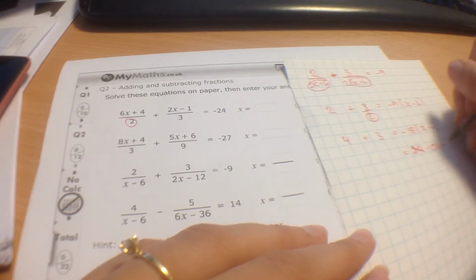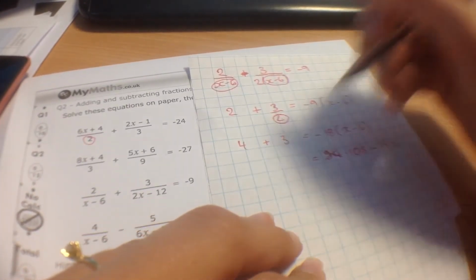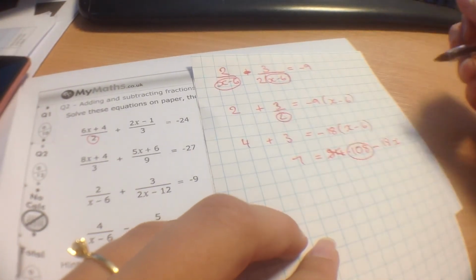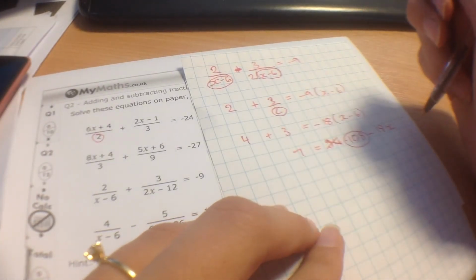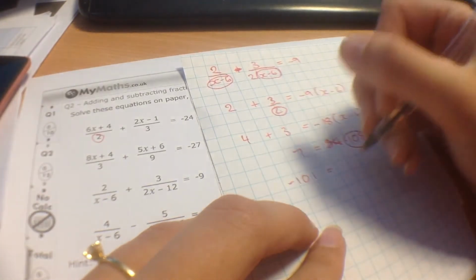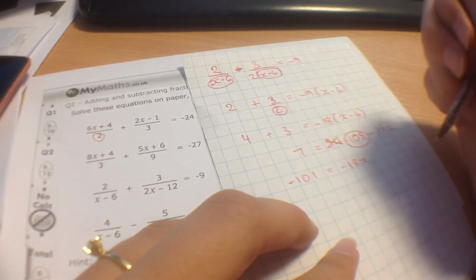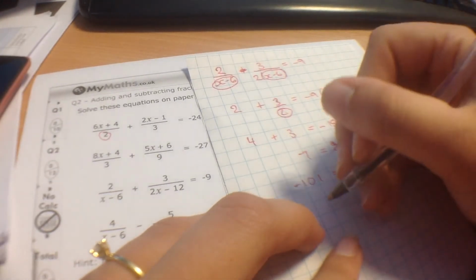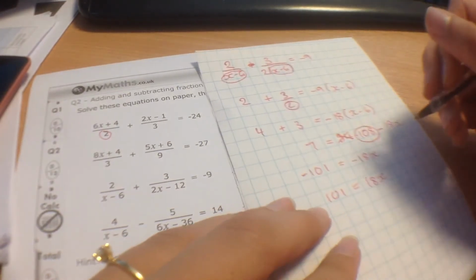Take away 18x. Sorry, you couldn't see that. 18x. On the left-hand side, it's 7, take away 108 gives me minus 101 equals minus 18x. That becomes 101 equals 18x. We can take away the minus from both sides.